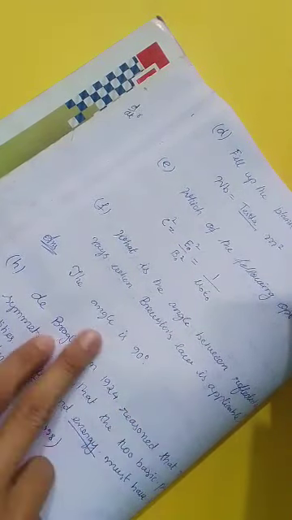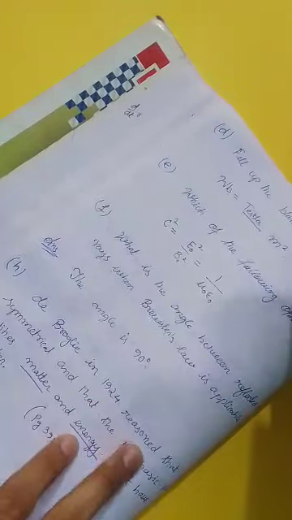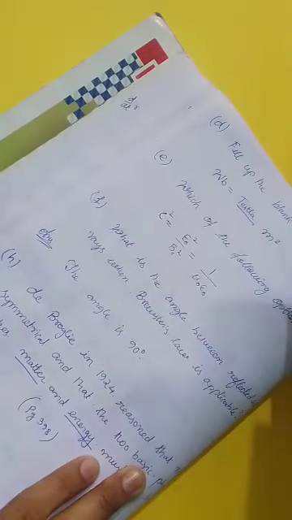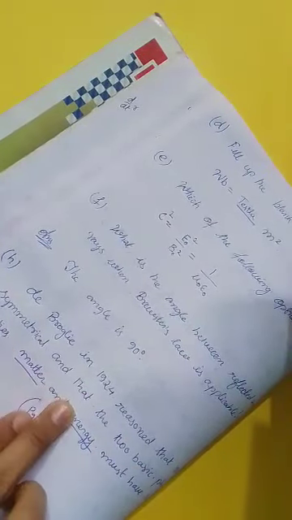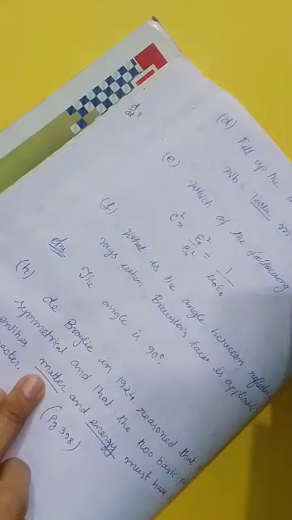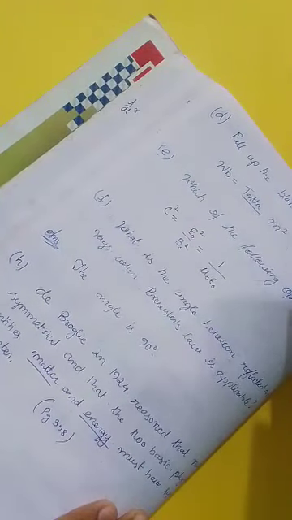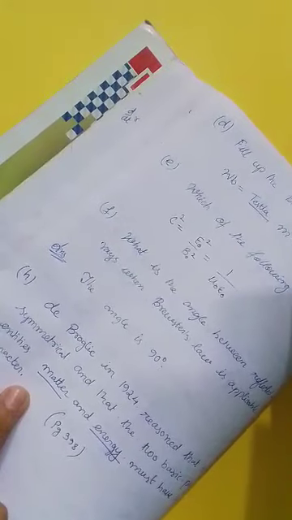Brewster's law will be applied. The next question is: De Broglie in 1924 reasoned that nature is symmetrical and that two basic physical entities, matter and energy, must have similar character.